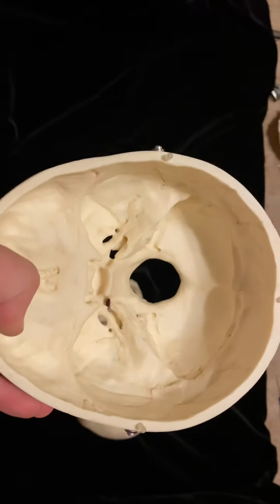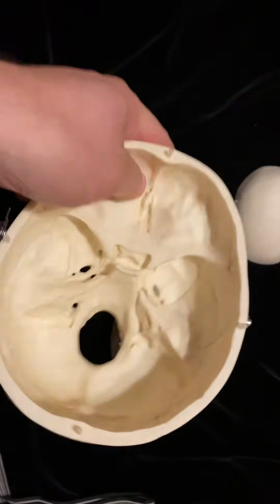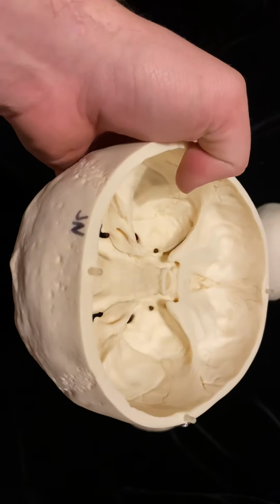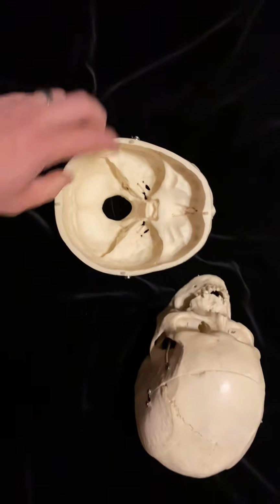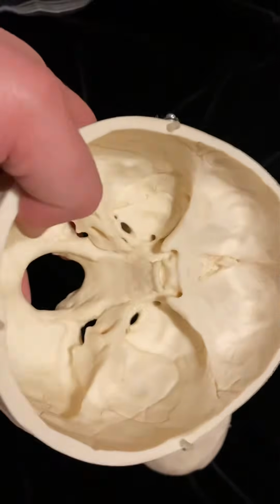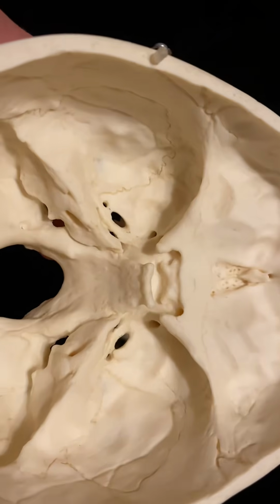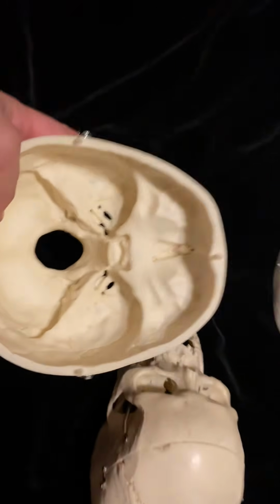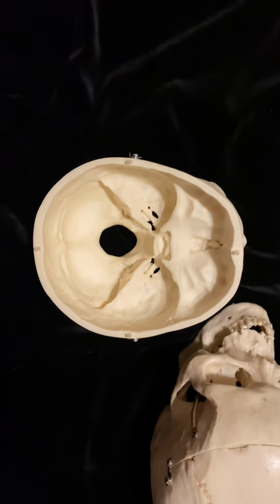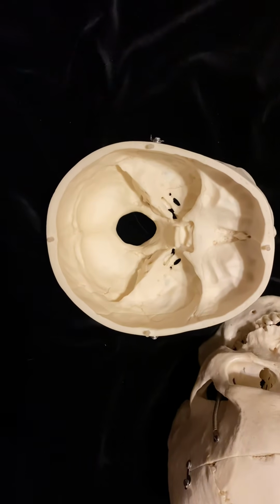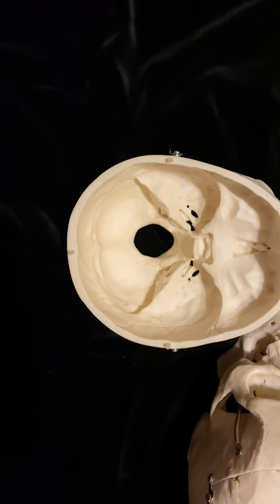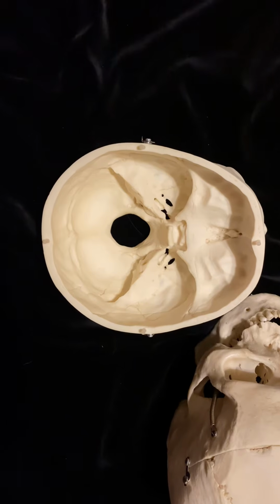All right, so let's look down on the skull. The bone that we're looking at right here is the sphenoid bone. So features of the sphenoid bone. And looking at my box of disarticulated skull bones, I'm without a sphenoid bone that's disarticulated. So we're just going to have to look at this in the intact skull.